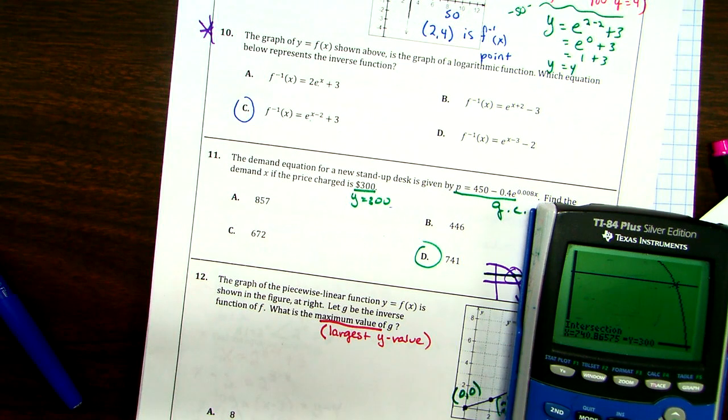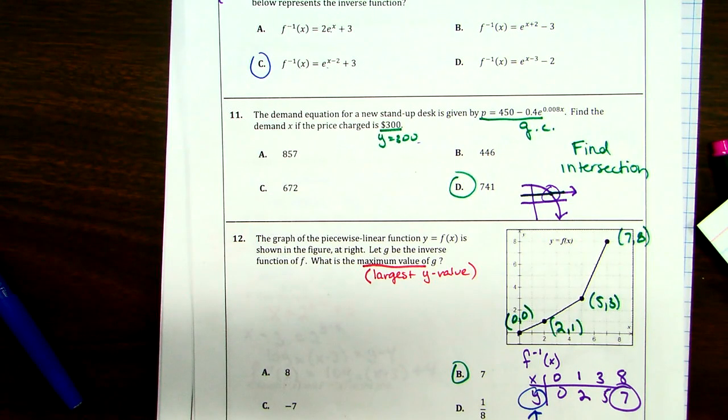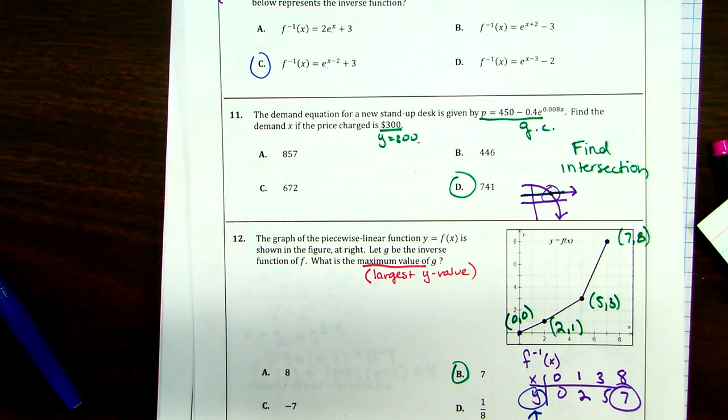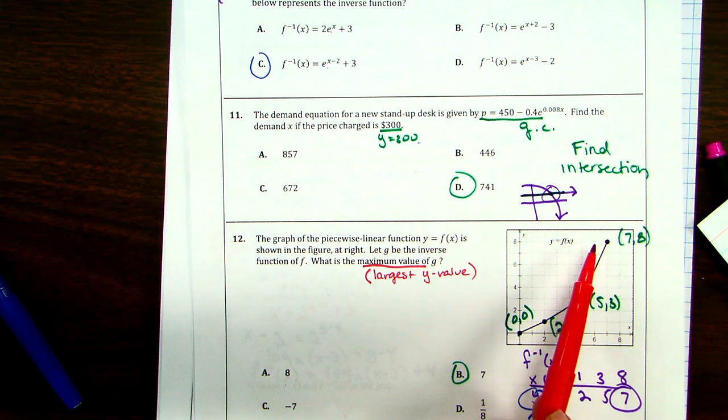All right. And last one of these was on your quiz, a question just like this. There's no work to show, so you don't have to write any of this if you don't want to. I'm just showing you what I did. I identified all the points on here. And let me read the question. Here is f of x, the inverse. What is the maximum value of the inverse?